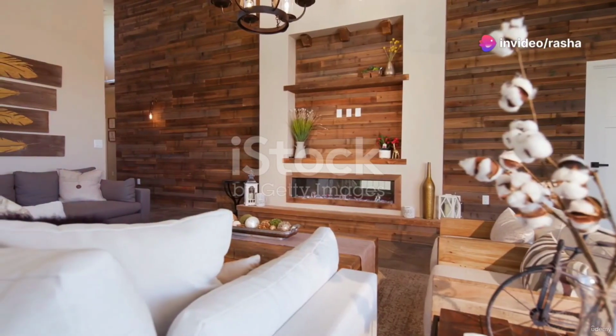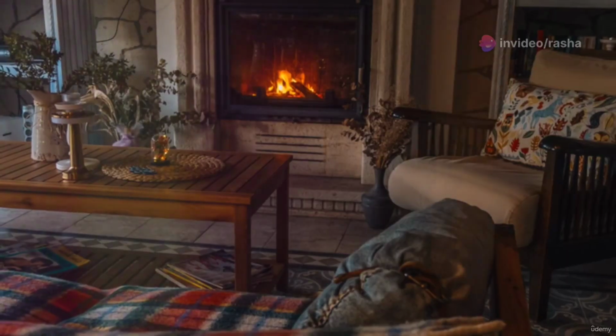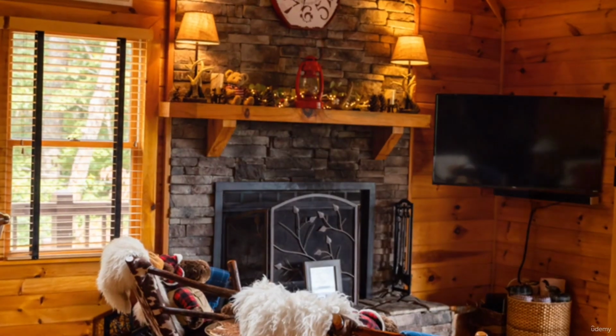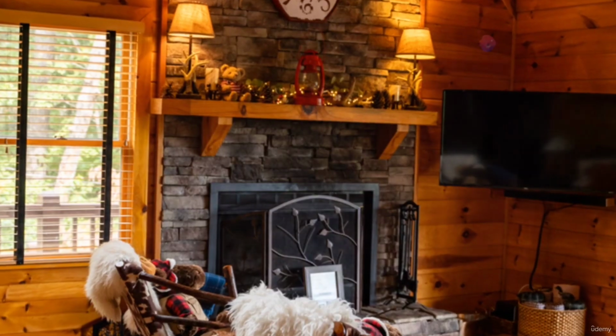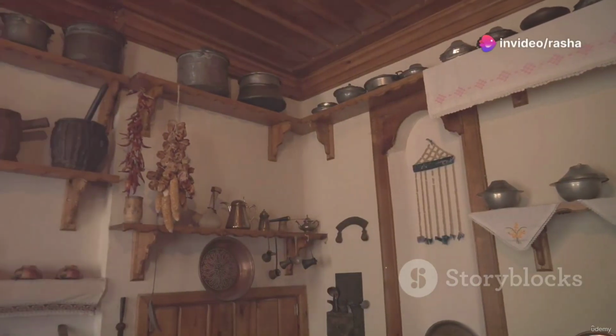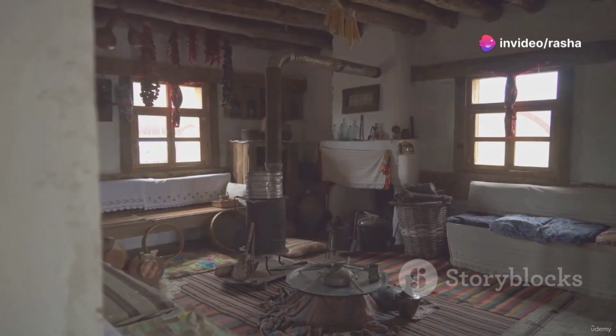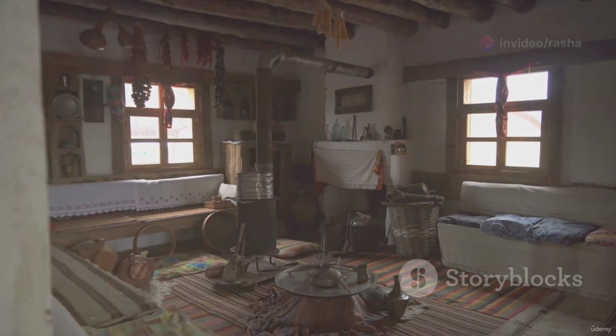Country-style design is all about embracing the simple life. It's about creating a space that feels warm, inviting, and full of rustic charm. Think cozy quilts, weathered wood furniture, and maybe a collection of vintage enamelware in the kitchen. Country style is about surrounding yourself with things that feel both comfortable and full of character.